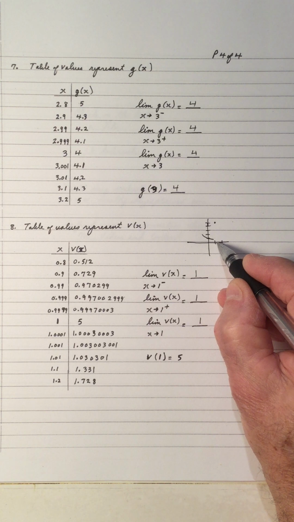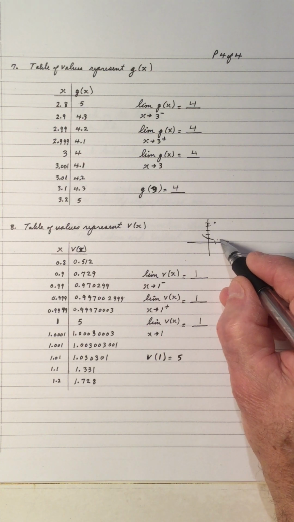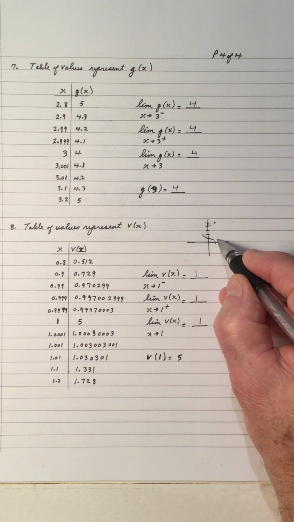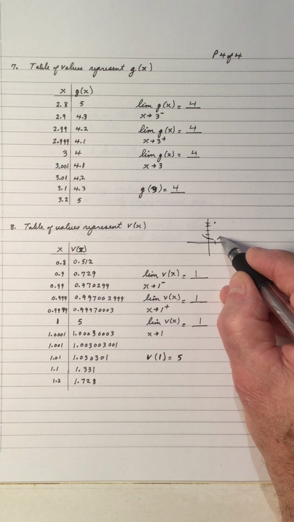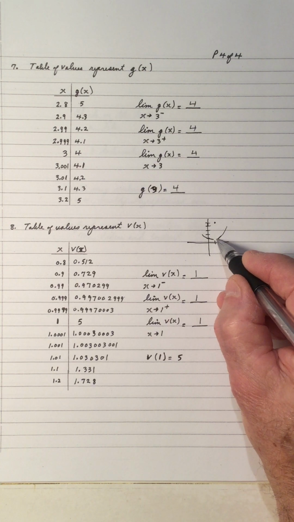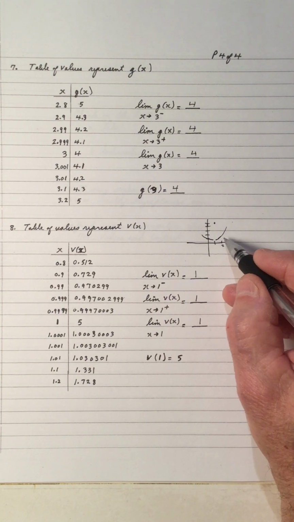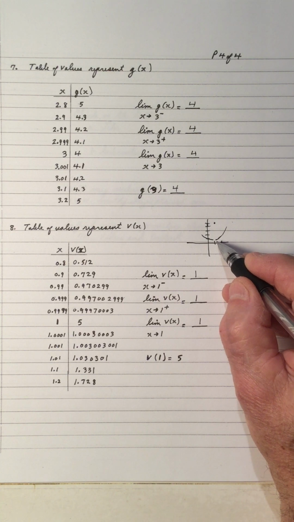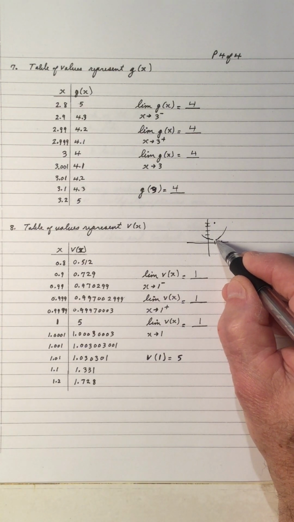As you get closer and closer to 1 here, whatever this graph is going to do, it could go down, it could go up, it could go straight. I'm just going to go up here. It's approaching 1, getting smaller and smaller.